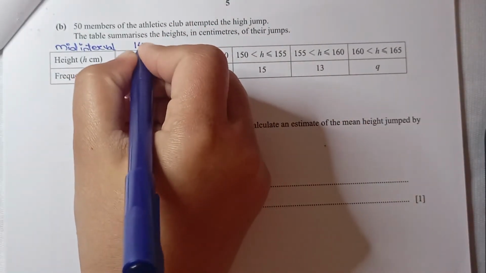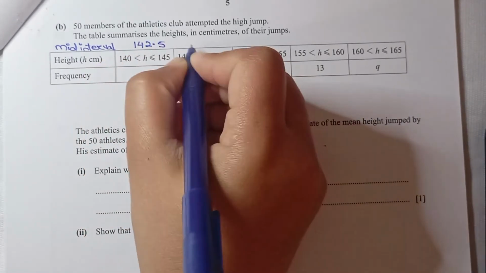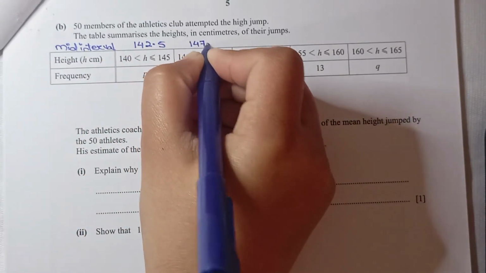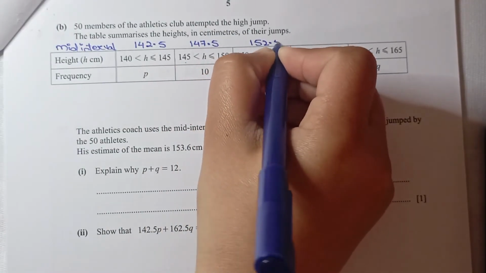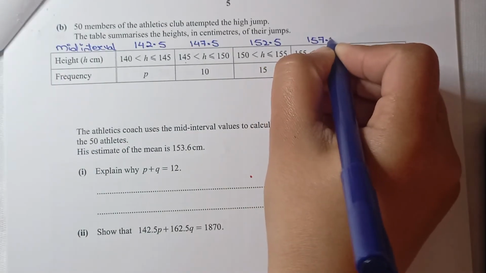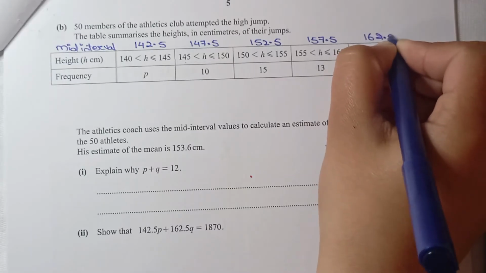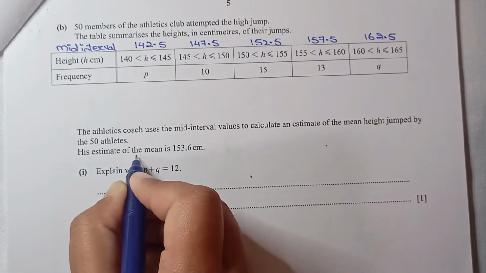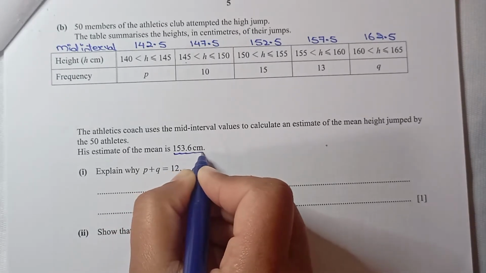So the mid-interval is 142.5. This would be 147.5. This would be 152.5. This mid-interval is 157.5 and this would be 162.5. Yes. His estimate for the mean is 153.6 centimeters.